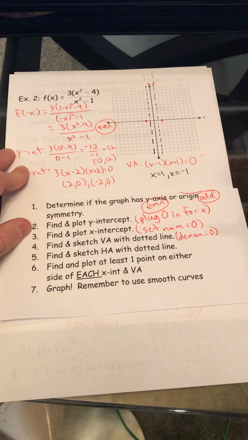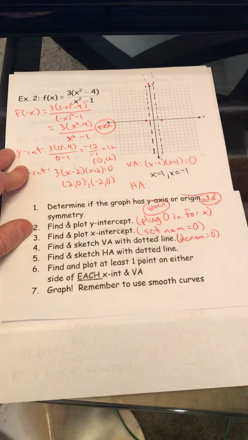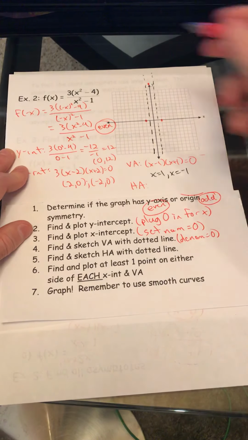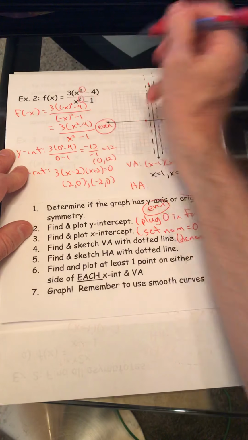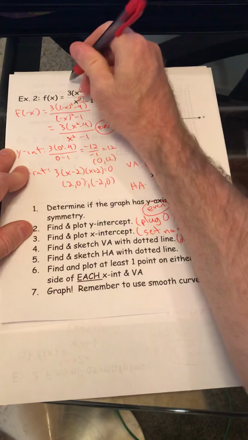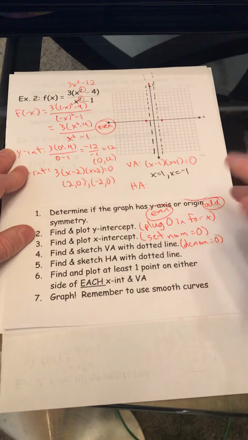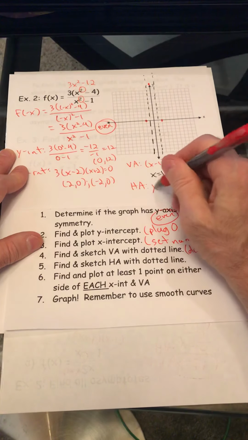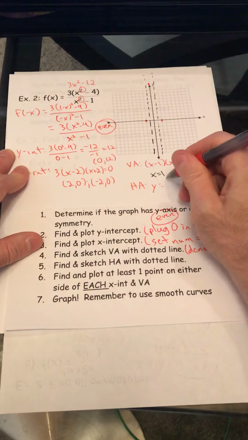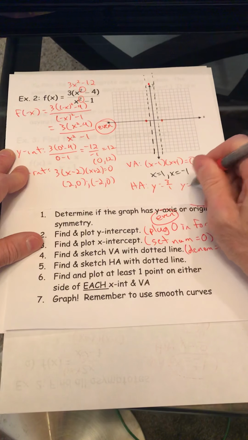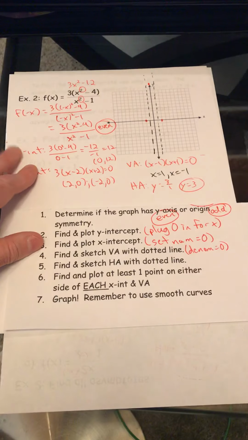All right, last, horizontal asymptote. The degree here is 2. Again, if we were to distribute, it would be 3x squared minus 12. So y equals 3 over 1, or y equals 3.